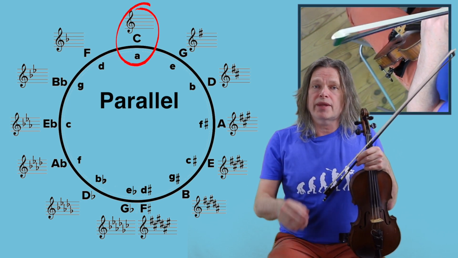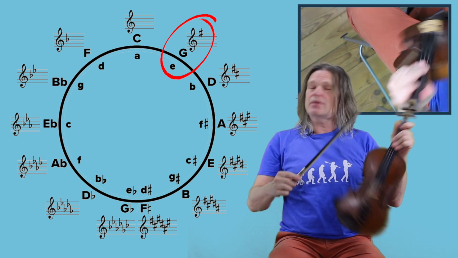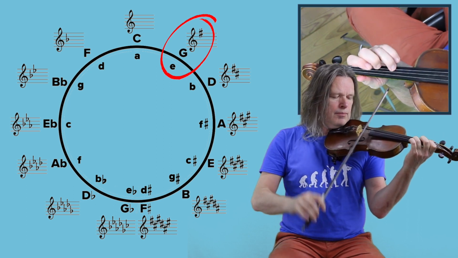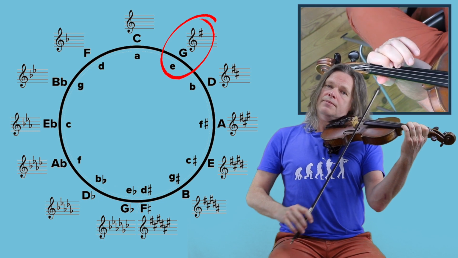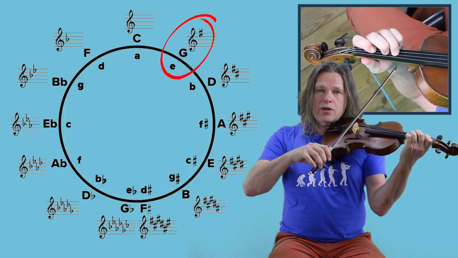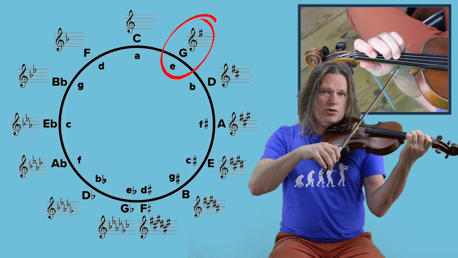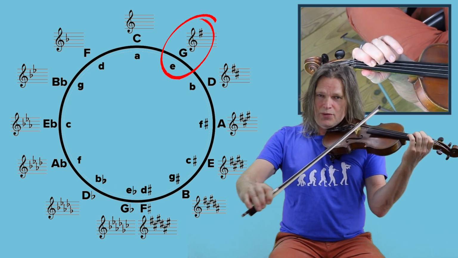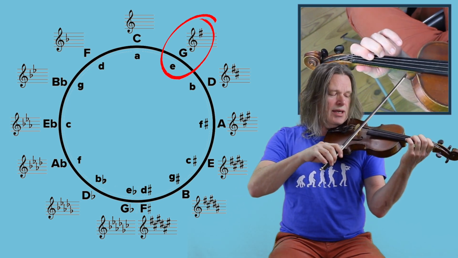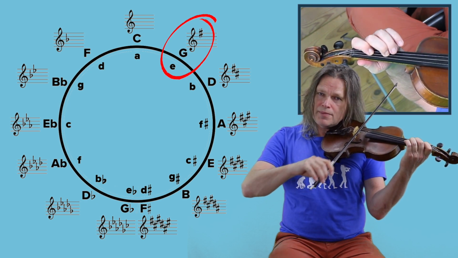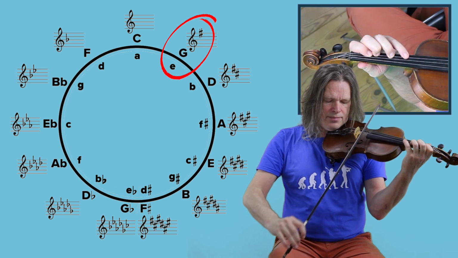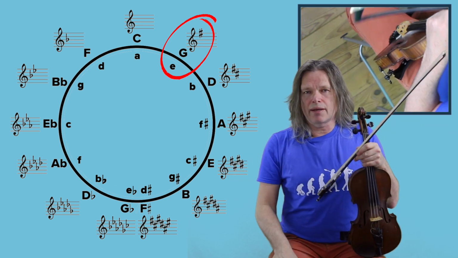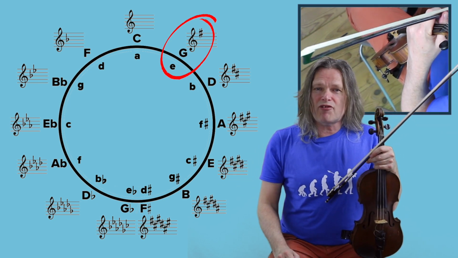Let's take a look at the next one. We go that way again, 1 sharp. We have G, G major, 1 sharp. Here's the sharp. We go down a minor third, so 3 semitones. We come to E, using the same notes, E. Here's the F sharp. Minor, E minor.